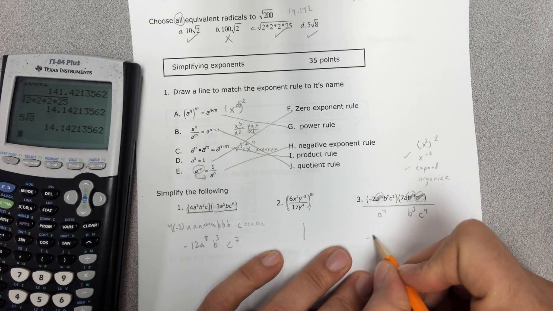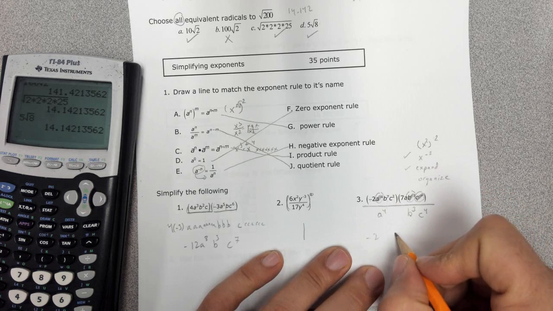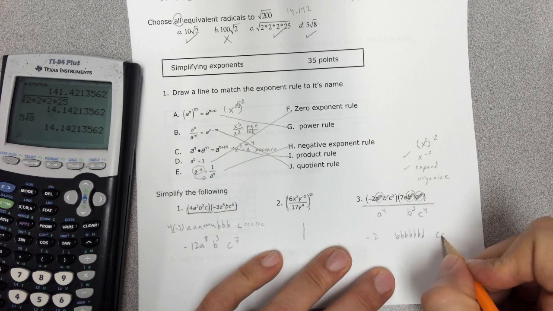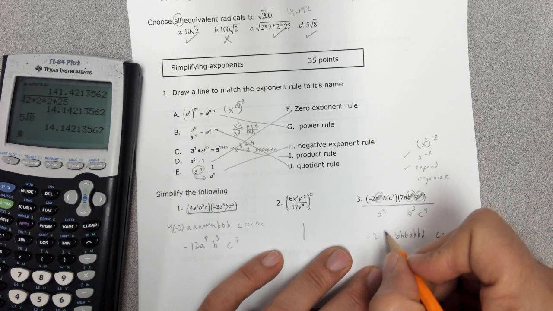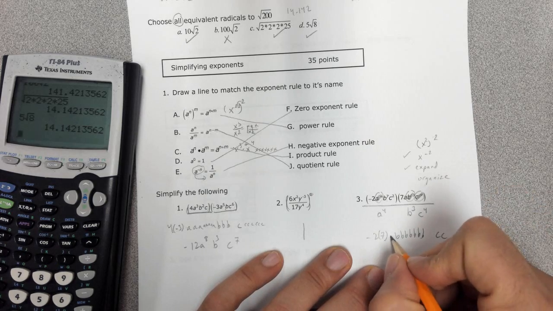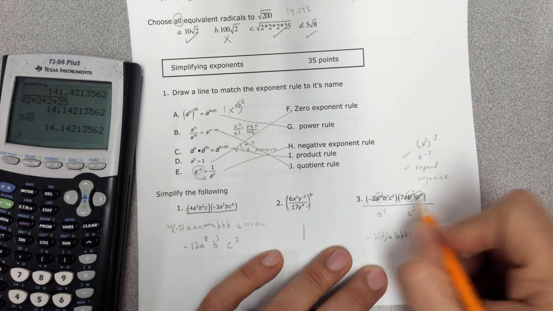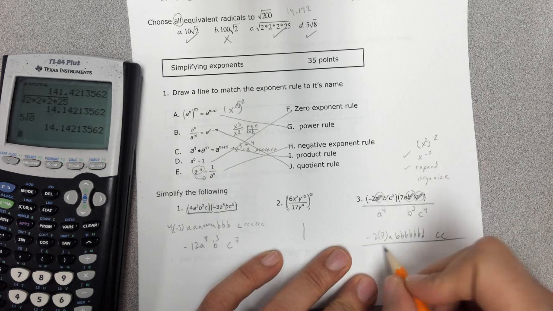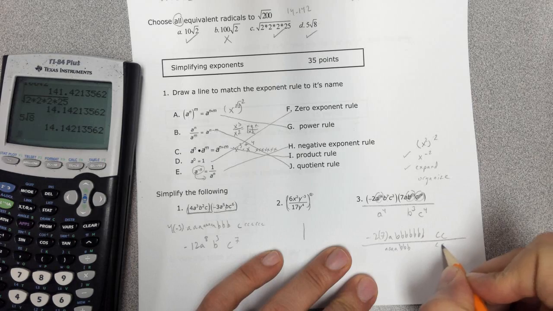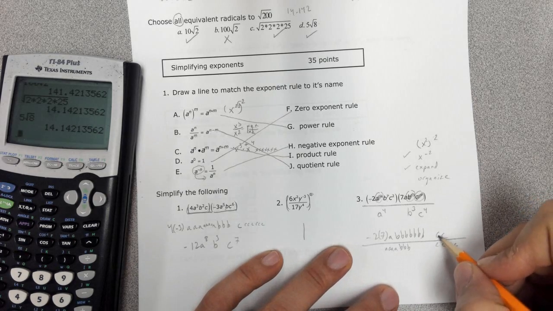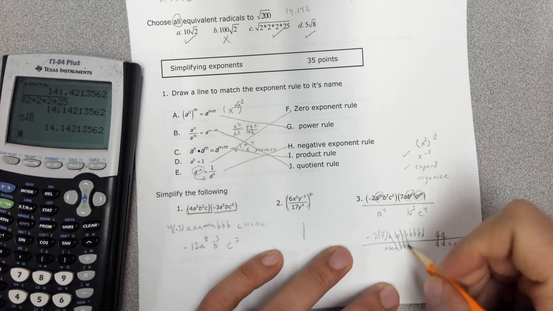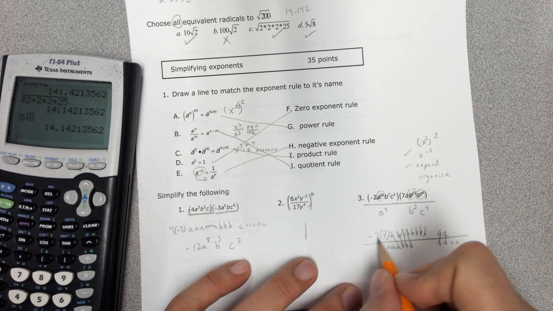Now I have a negative 2, 7 B's, 2 C's, a 7, the side by side, so I organize it next to that negative 2, in parentheses always, and an A. So I've expanded the top, now I'll expand the bottom. There are 4 A's, 3 B's, 4 C's. Now if you have anything on top and bottom, they cross out. And then we can go ahead and get our final answer.